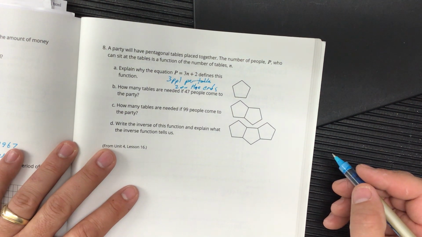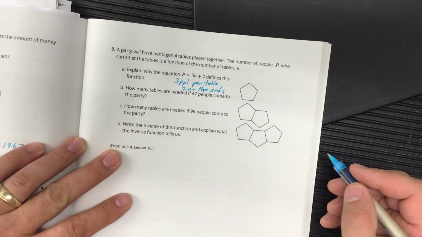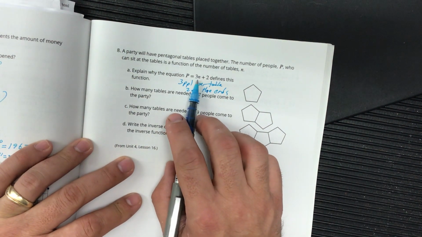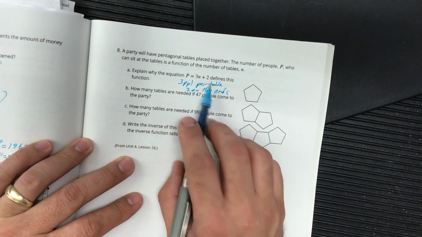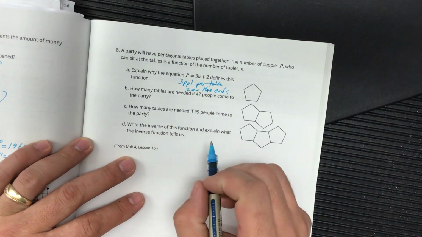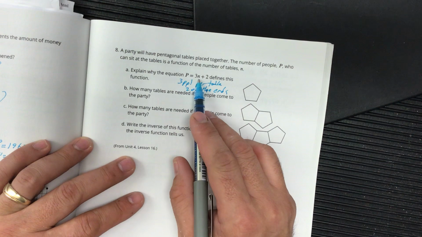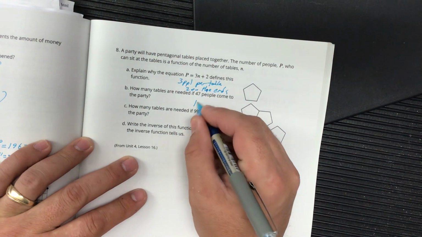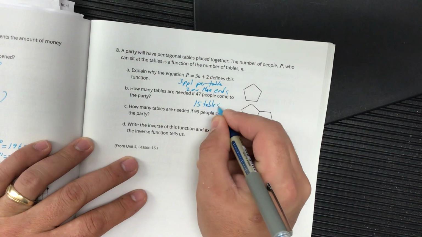How many tables are needed for 47 people? So you can just trial and error. If you try 10, 3 times 10 plus 2 is 32. That ain't enough. Try 20. 3 times 20 plus 2 is 62. Actually, 15. Plug in 15 there, you get 47.